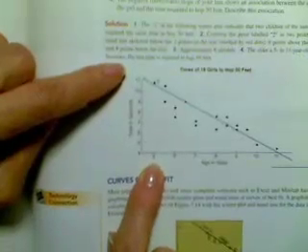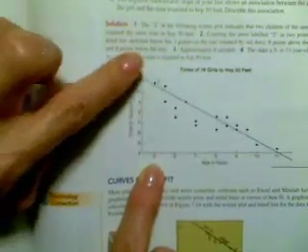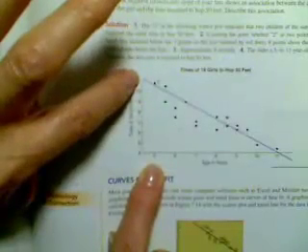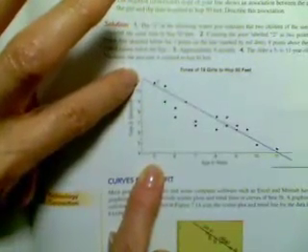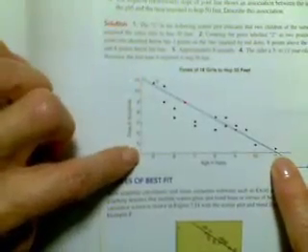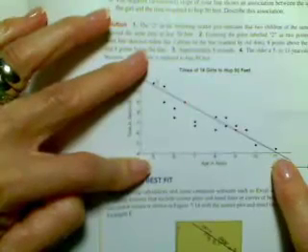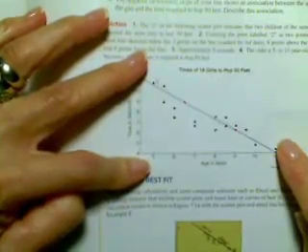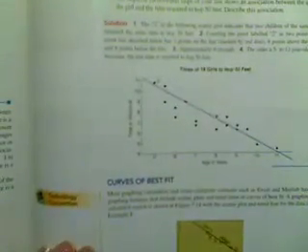So a student that is 5 took about 11 seconds, and a student that is 11 took a little more than 4 seconds. So the younger you are, the longer it takes. The older you are, the less amount of time it takes. So as one gets bigger, the other number gets smaller. And that's showing a negative correlation.